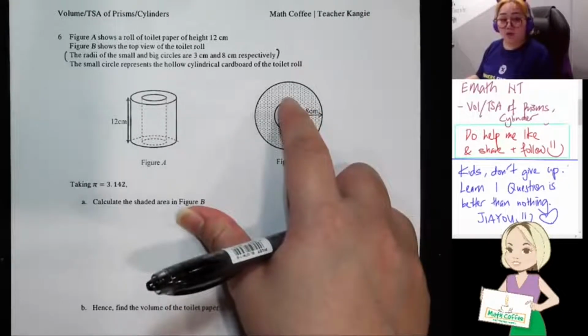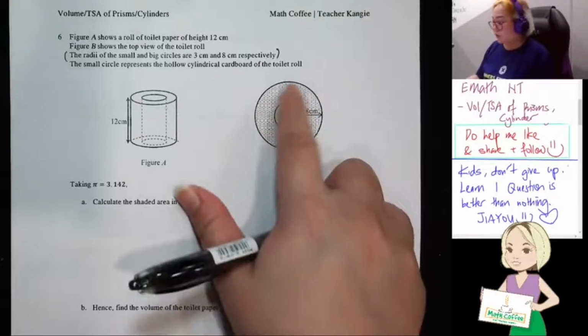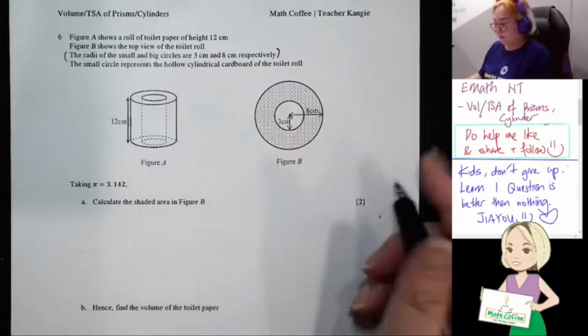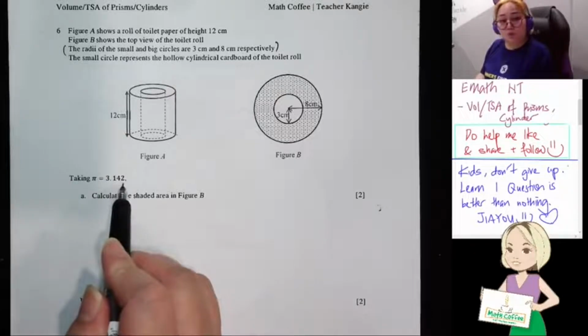Okay, I believe you all have used toilet paper. So you all know that the inside is actually made of cardboard, right? So when you finish the paper, you are only left with the small cardboard cylinder, and then you just throw it away, correct? Yes. So next, they say use pi equals 3.142.